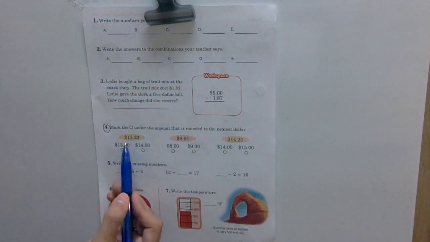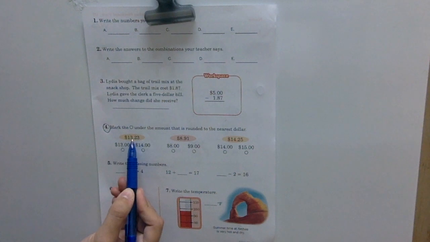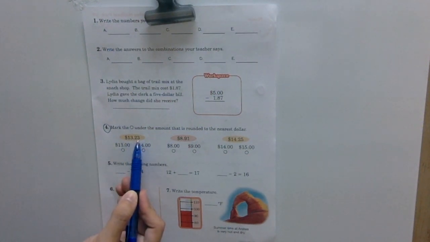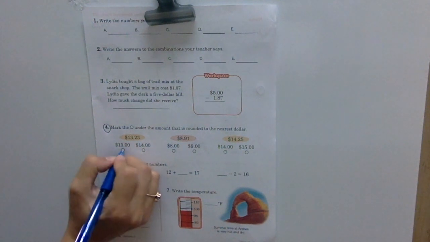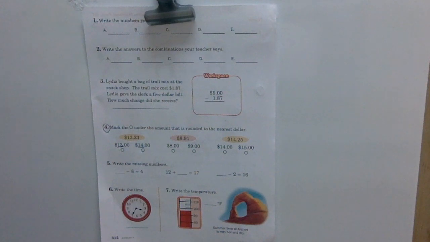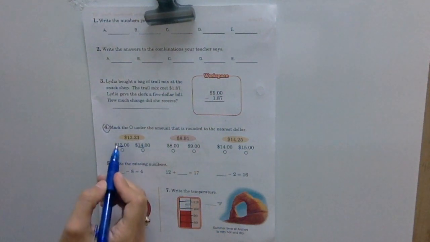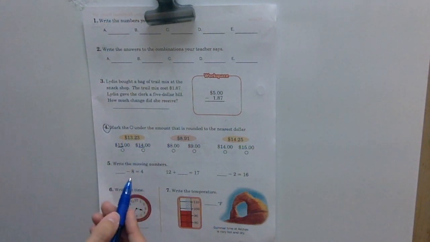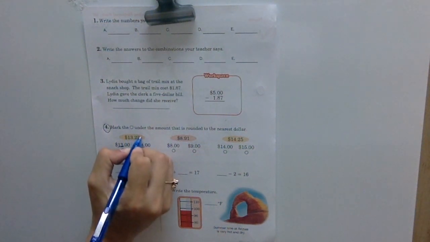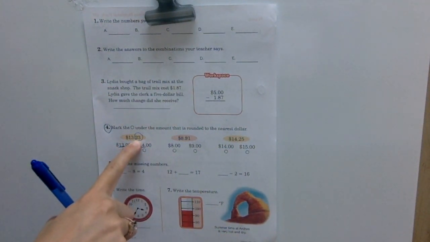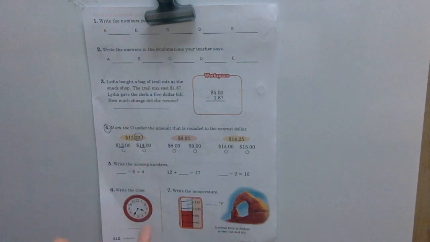Okay, so looking here, this is $13.23. $13.23 lands somewhere between the $13 and the $14. Okay, so it means that we're somewhere between $13 and $14 because we're $13 with a few cents with us. So what we're going to do is we're going to look at this back amount. We know that if I have 100 cents, then I have $1.